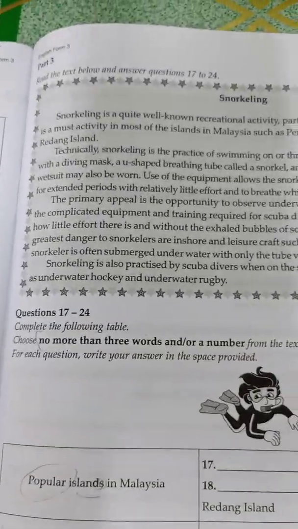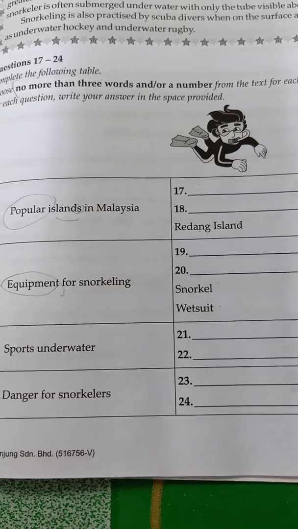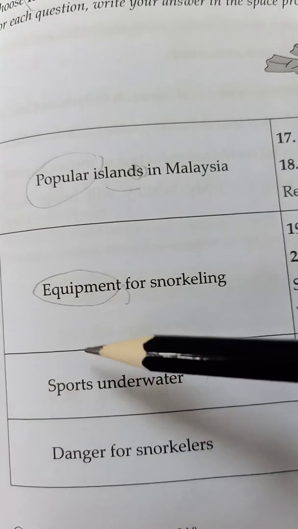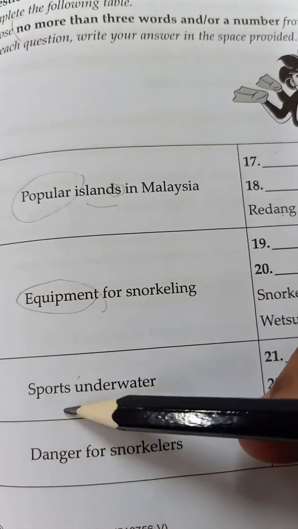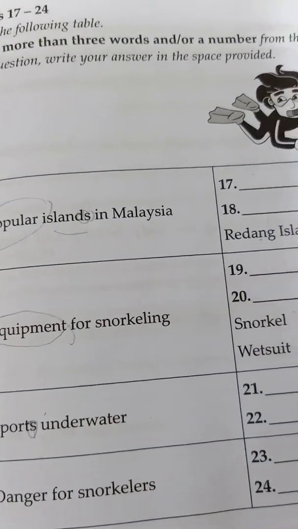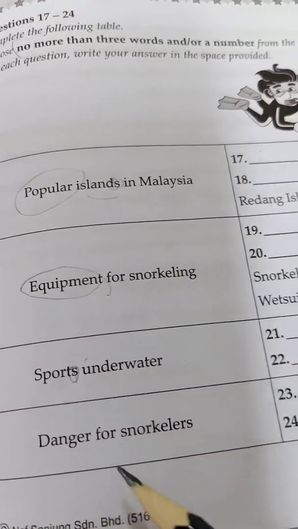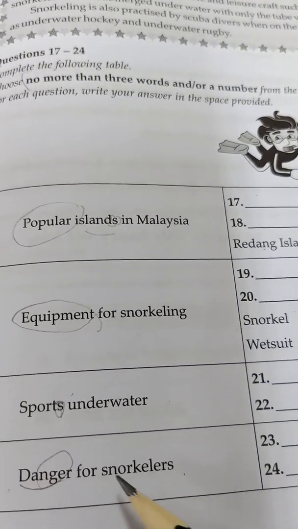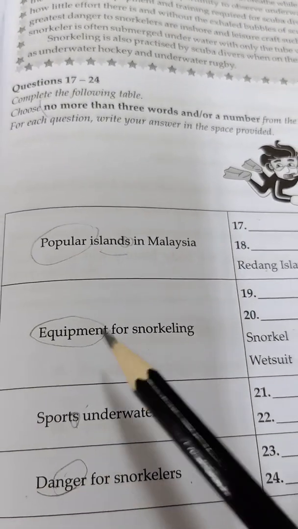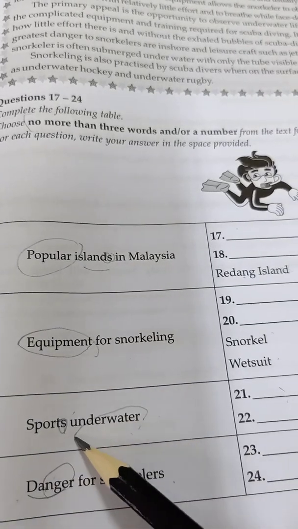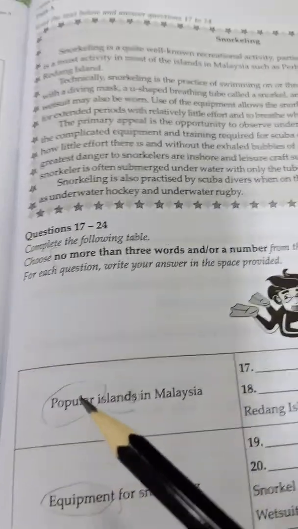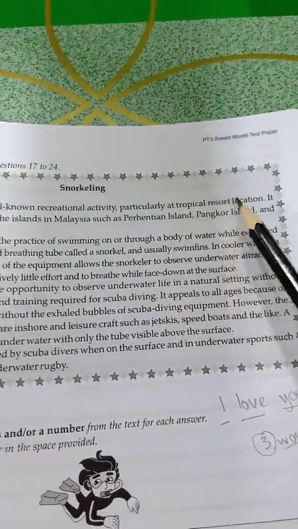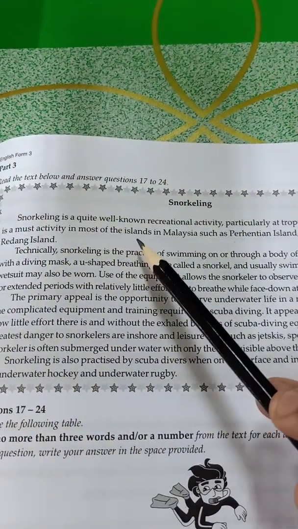Whenever that you see this, straight away look at the answer. When you look at the answer, find the keyword. For example, sports, underwater. What are the sports underwater? Okay. Danger for snorkelers. Danger. Okay, what are those? The keyword. Find here. This one, underwater. And then of course is the sports. Popular islands. Search for the word island. Where is it? Okay. See, island.